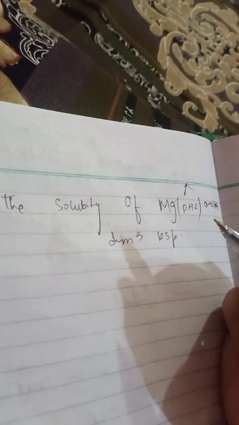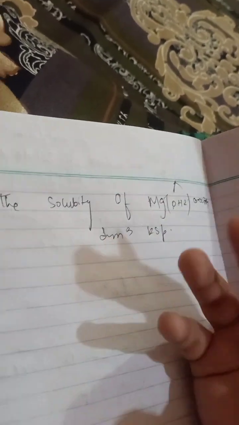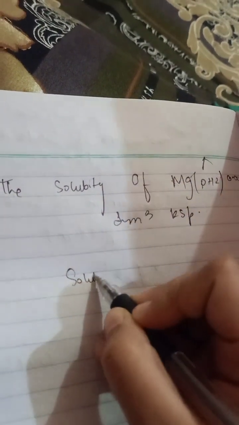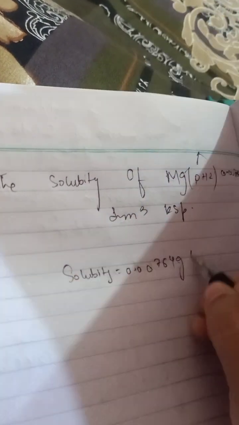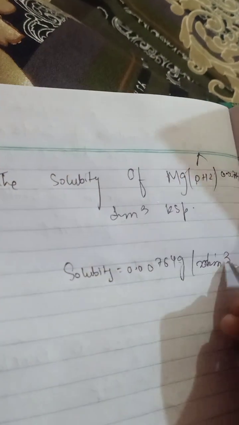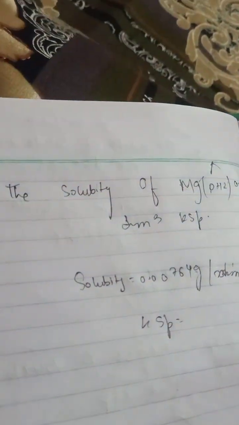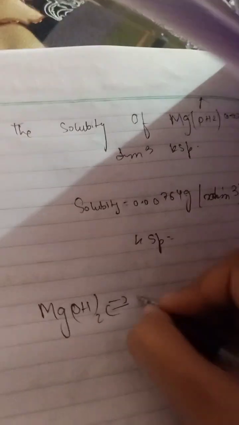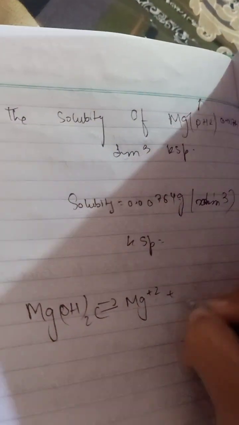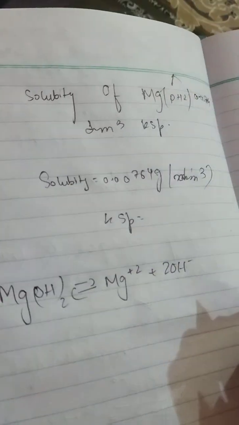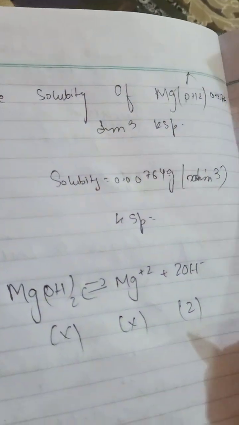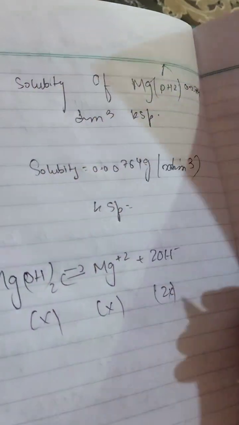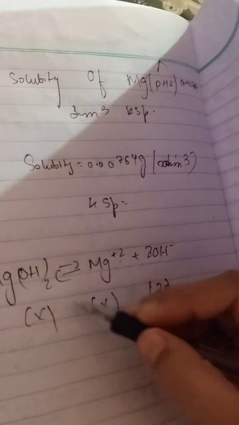Solubility means that the solute dissolves less, and that can be an acid, base or whatever. So the solubility here is 0.00764 gram per dm cube. We have to find the Ksp. Here we can write the equation: Mg plus, here the concentration is x, and here we have the coefficient 2, so we write 2x. The concentration we do not know.